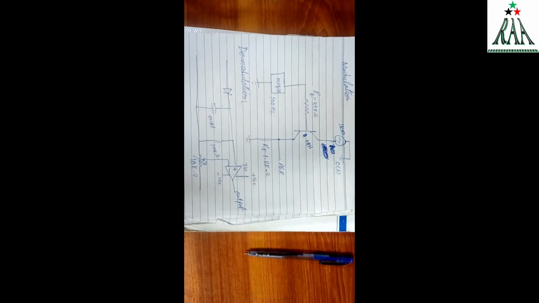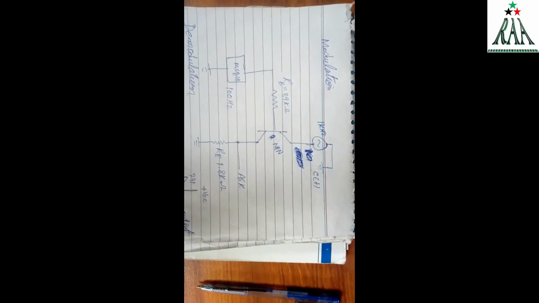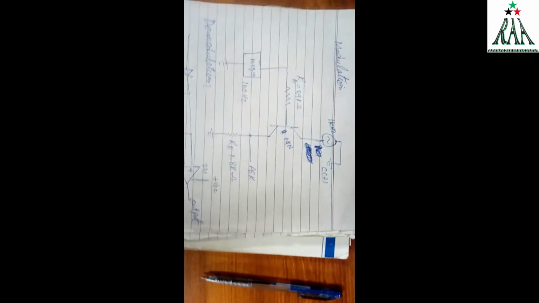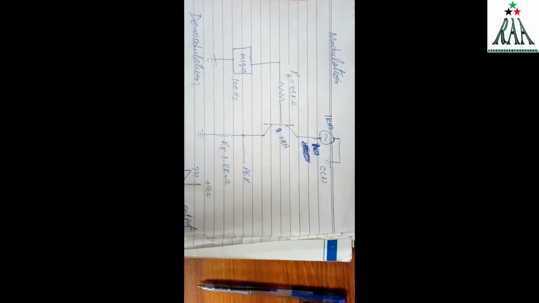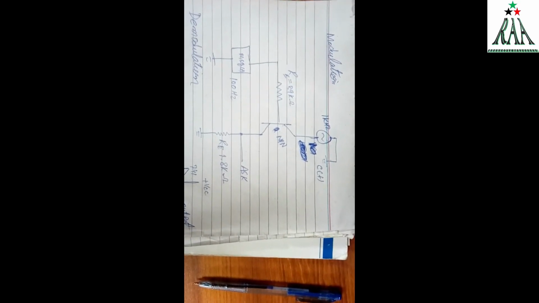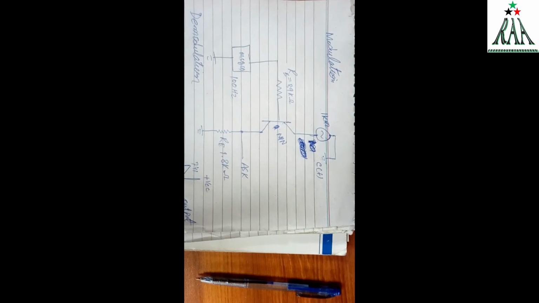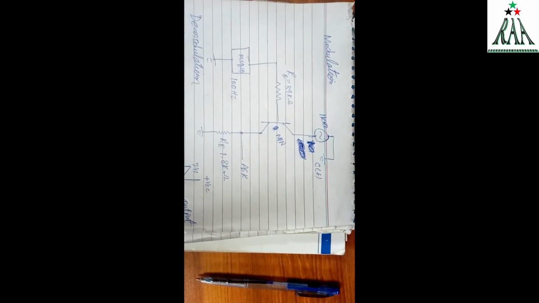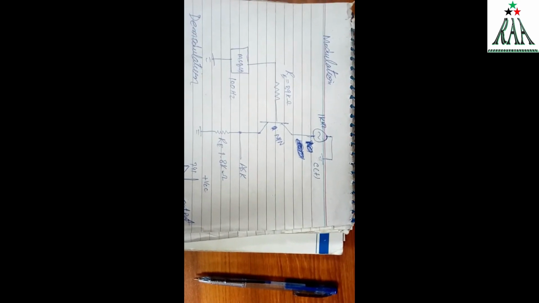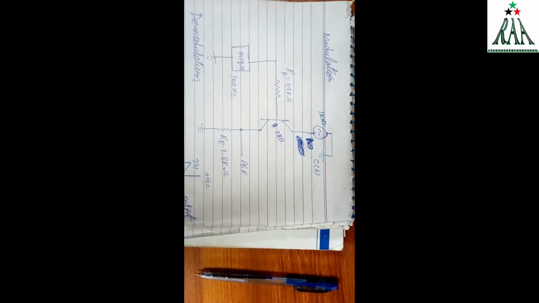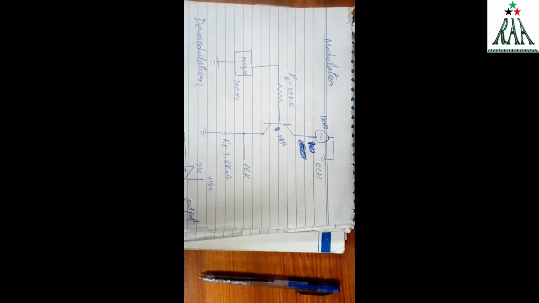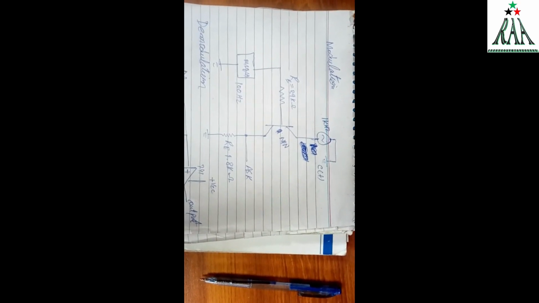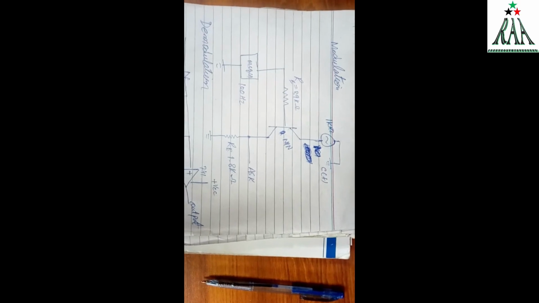For modulation, we set up our experiment using this circuit, in which we take a message of 100 Hz, a carrier of 1 kHz, a base resistor of the NPN transistor of 39 kilo ohm, and an emitter resistor of 1.8 kilo ohm. We can take the output on the emitter terminal of the transistor.